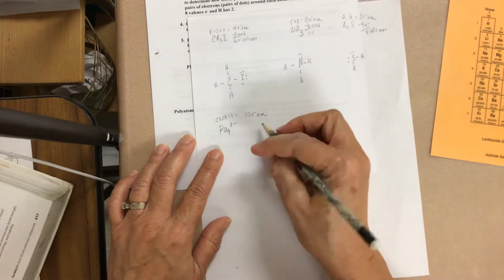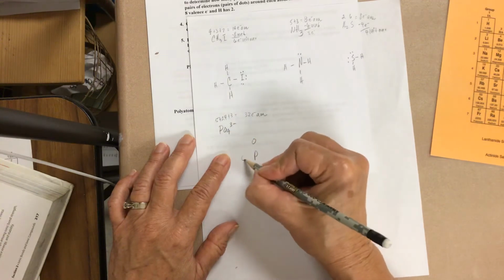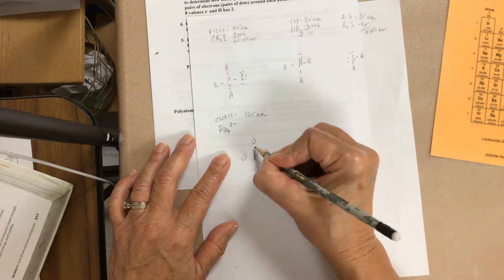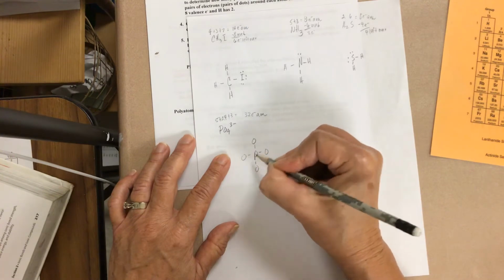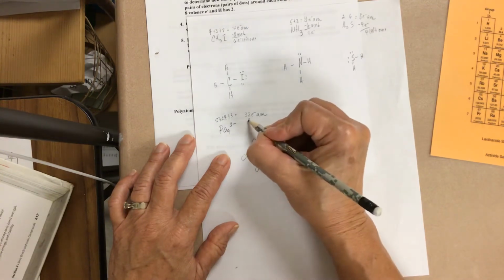Okay, so phosphorus is going to go in the center. We have 4 oxygens. We're going to bond to it. Bond, bond, bond, bond. So we have used 2, 4, 6, 8 electrons.